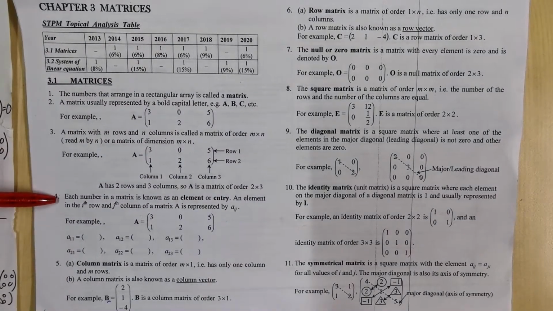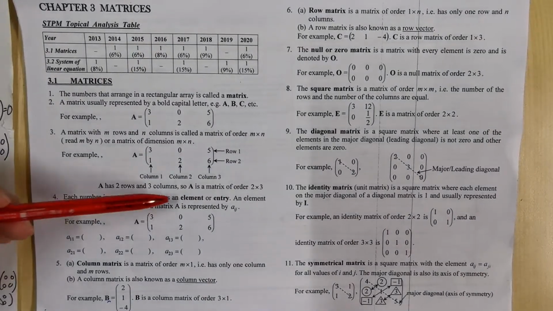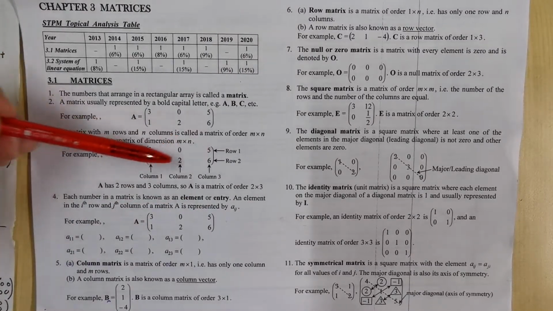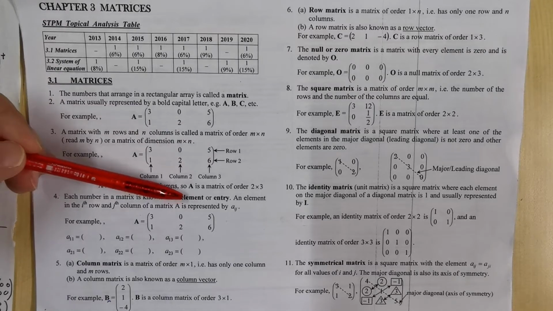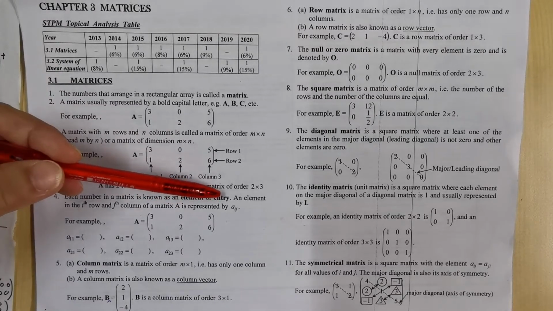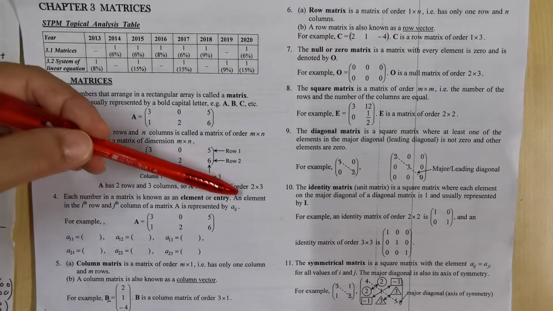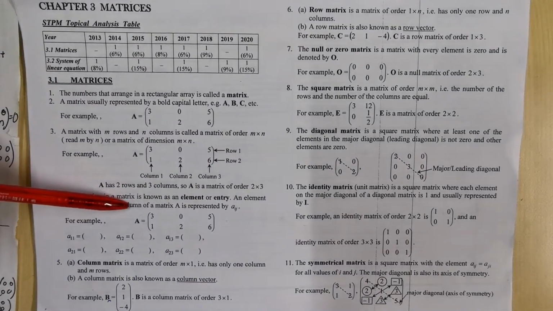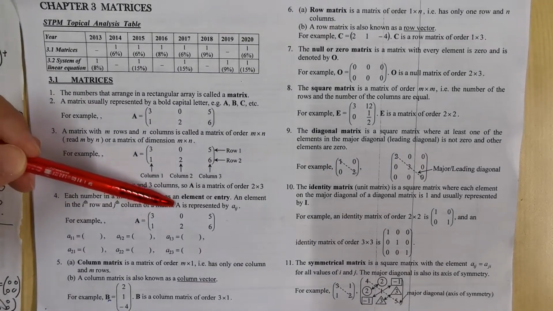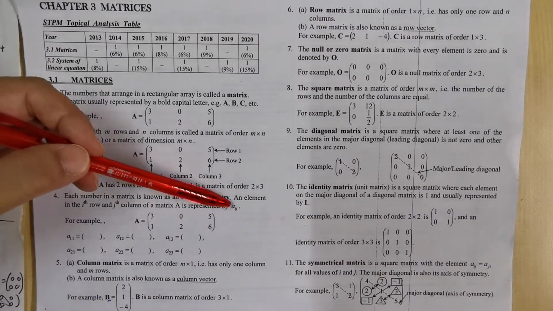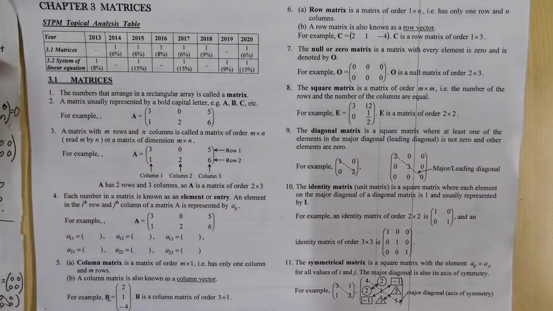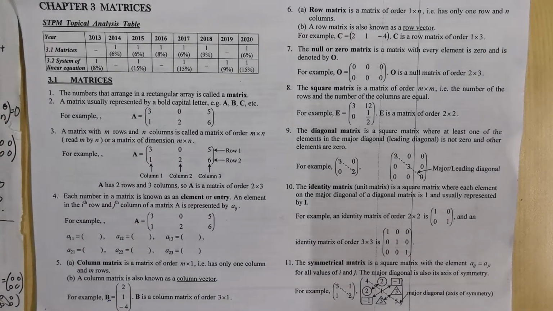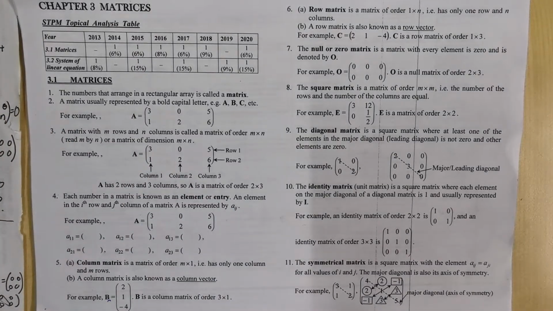Okay, so each number in a matrix is known as an element or entry. Means this one, 3, 0, 5, 1, 2, 6. They are elements or entries in a matrix. So an element in the ith row and jth column of a matrix A can be represented by a small letter a, aij. So when we see aij, we understand that it's the element in the ith row and jth column.